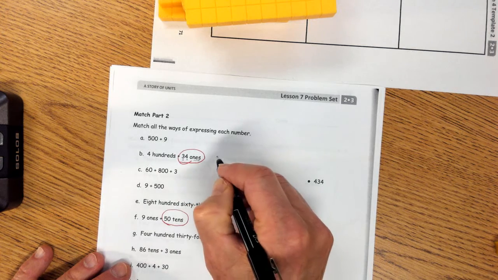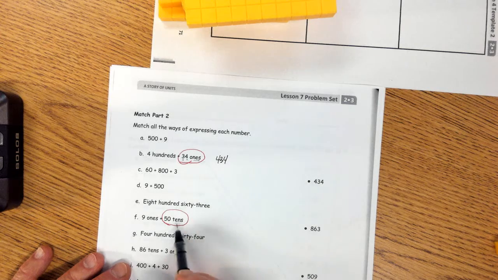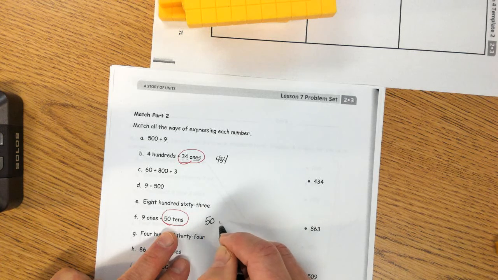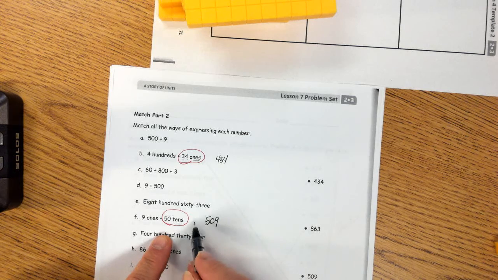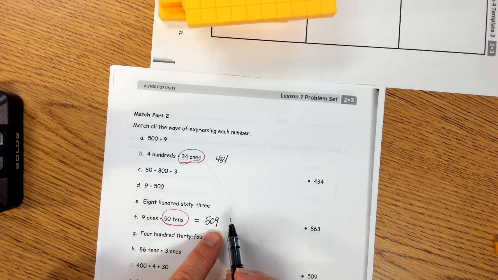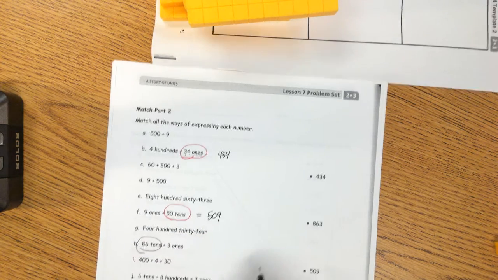So this would be 434, right? And this one with 50 tens, my goodness, 50 tens would be the same. I'm going to put the ones at the end. Would be the same as 509. Okay?